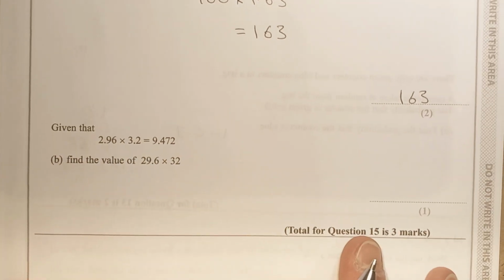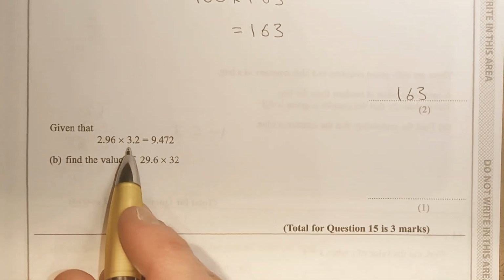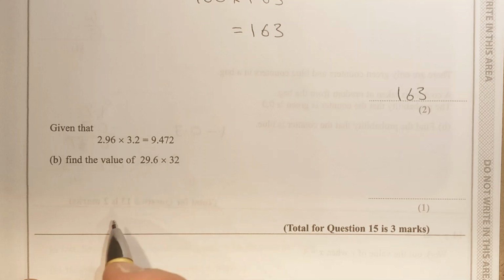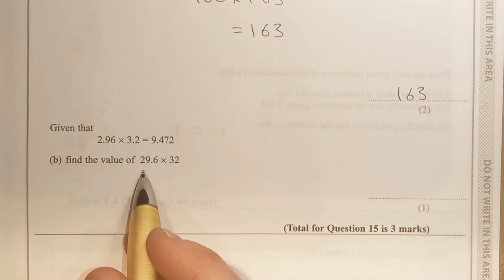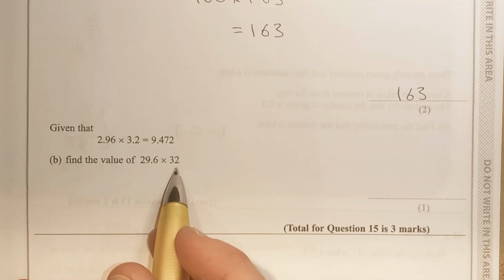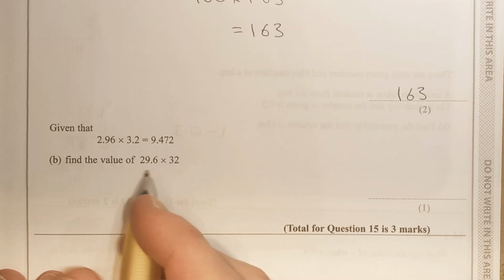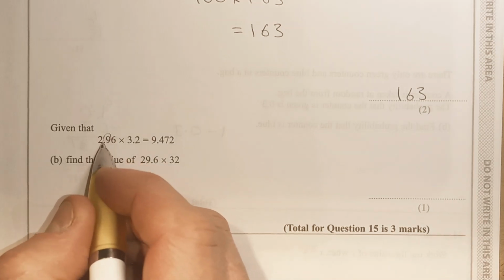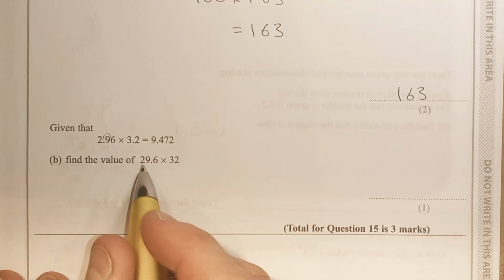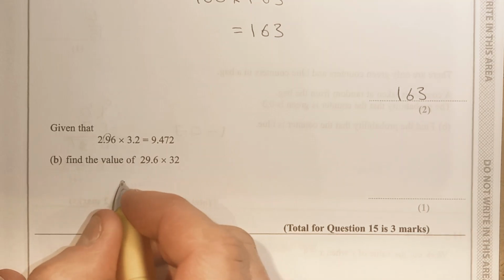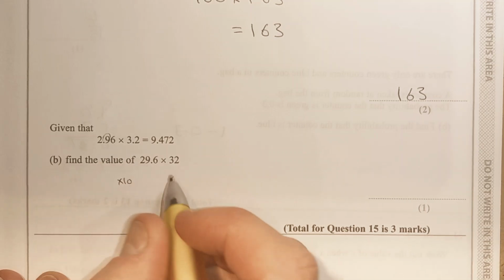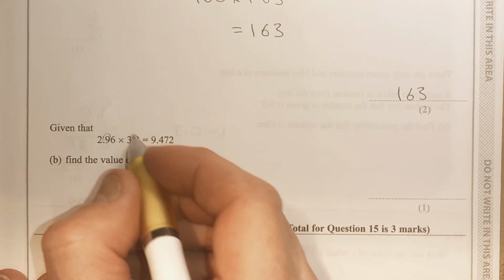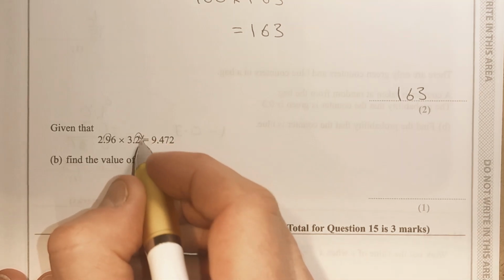And then given that 2.96 times 3.2 equals 9.472, find the value of 29.6 times 32. Well, let's look at the decimal point. Well, this has moved 1 here, so this is 10 times bigger. So that's times 10. And then from the 3.2 to the 32, that's moved once as well.